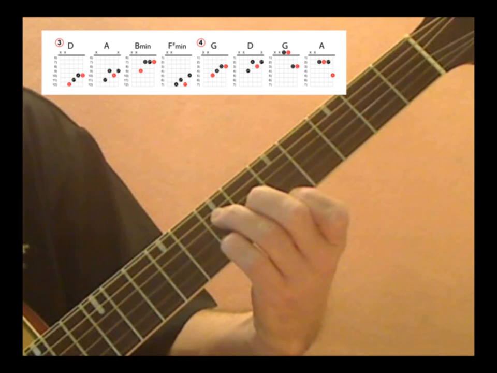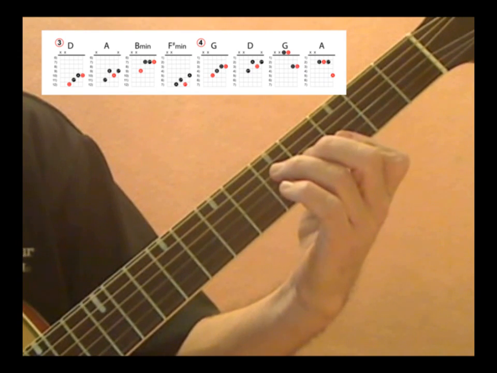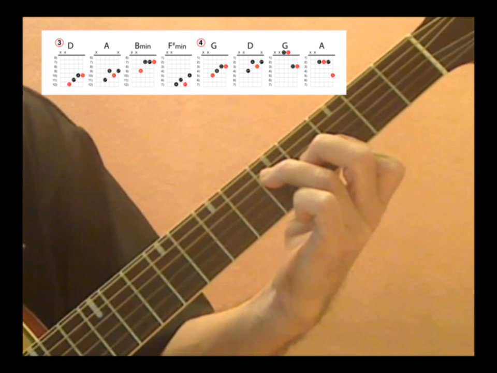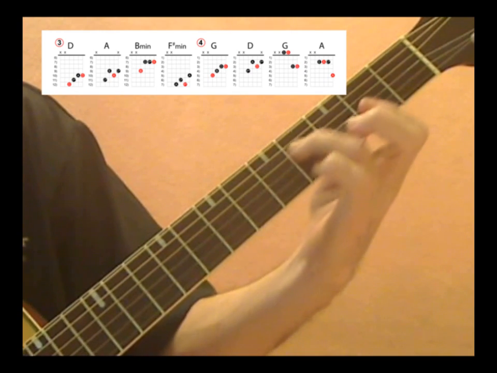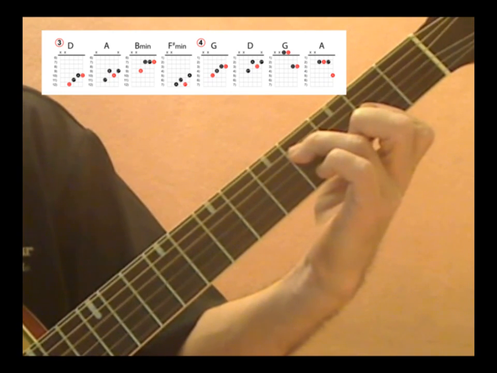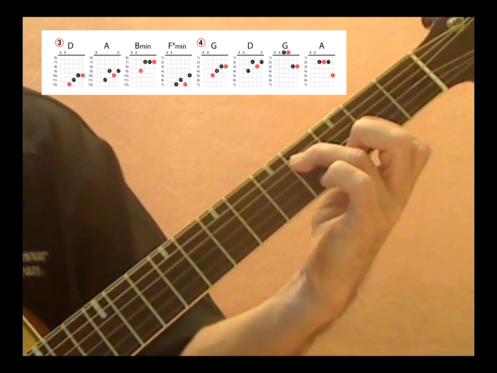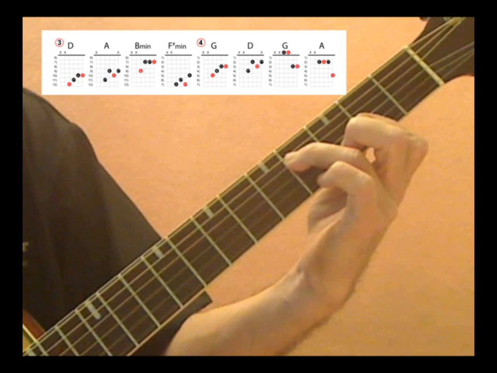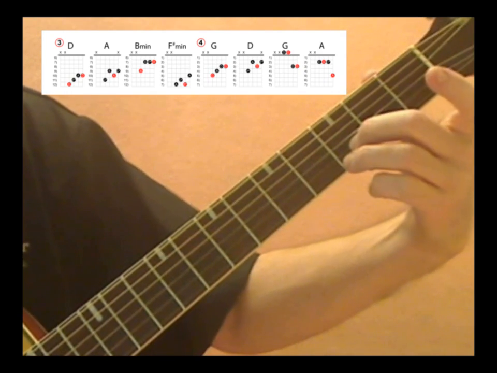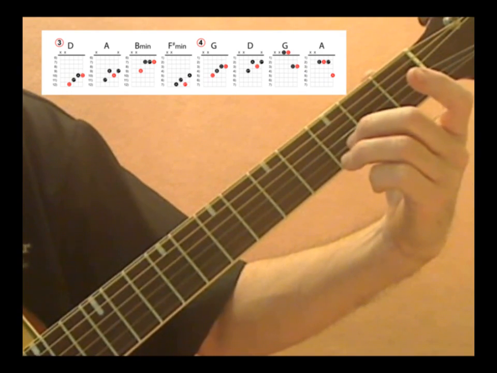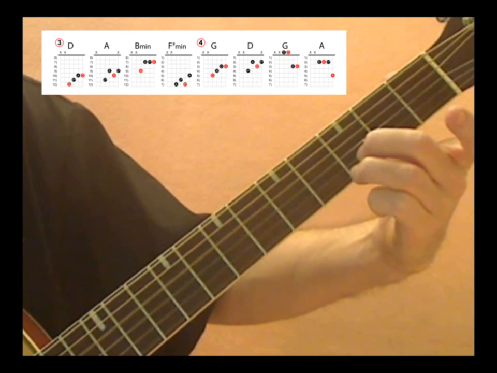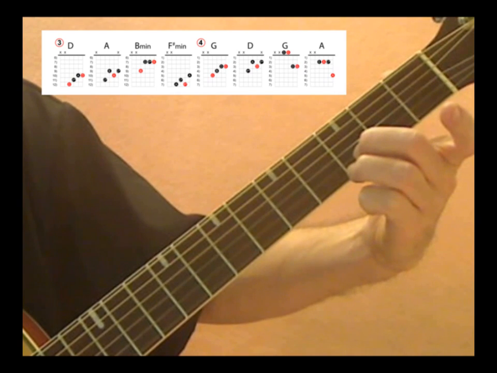Now we move on to measure 4. We're going to play a G chord with a G in the bass. Our second chord of the fourth measure is a D with an F sharp in the bass, which is our third. Now as a pivot point, I'm going to hold my second finger in place and form this G chord with an open D and an open G. So the D, of course, is our fifth of the chord.